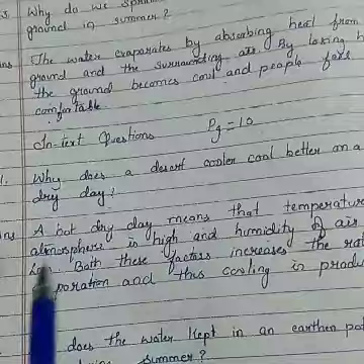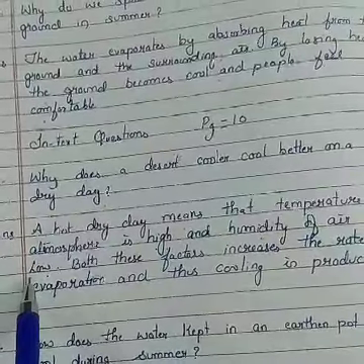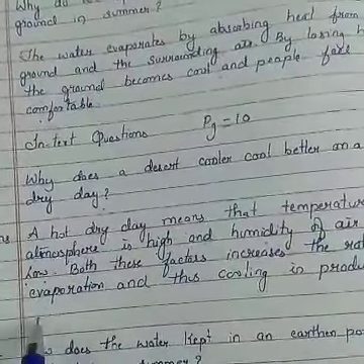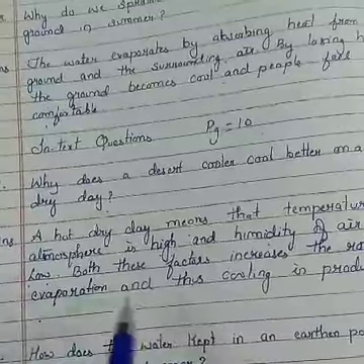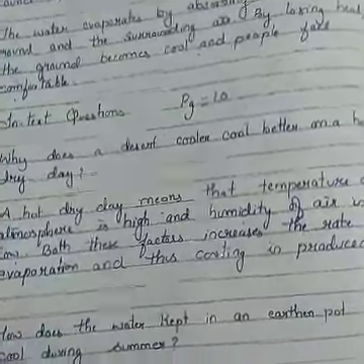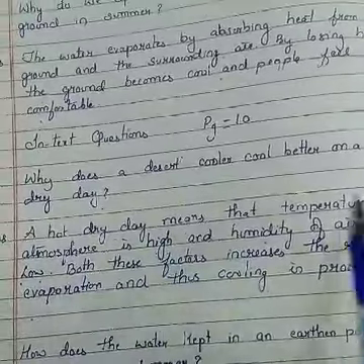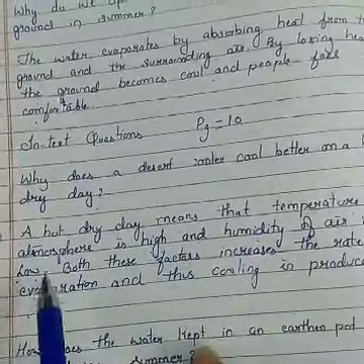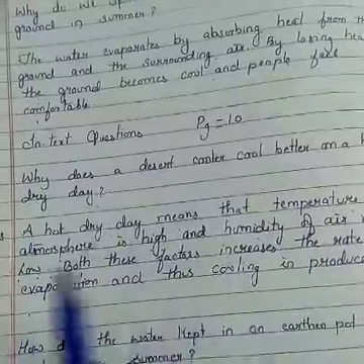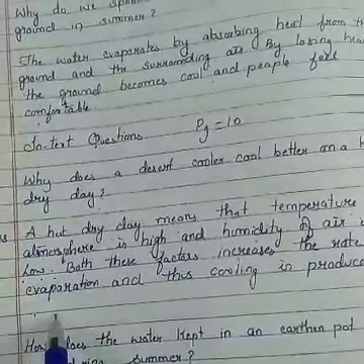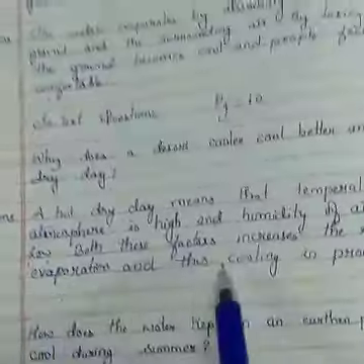When temperature is high and humidity is less, then the rate of evaporation will be more. So this produces a cooling effect. Only two reasons: temperature is high and humidity is less, so evaporation is more and it produces a cooling effect.